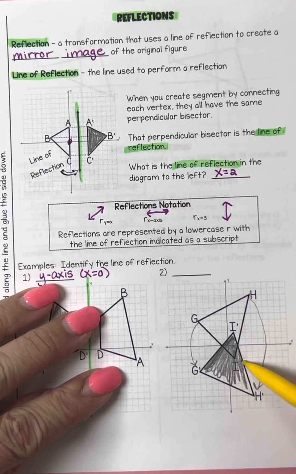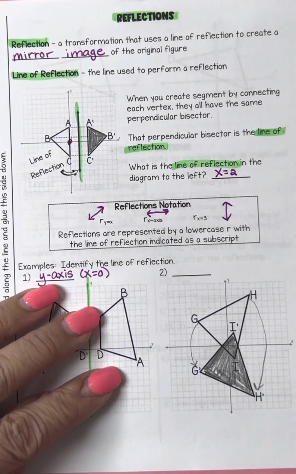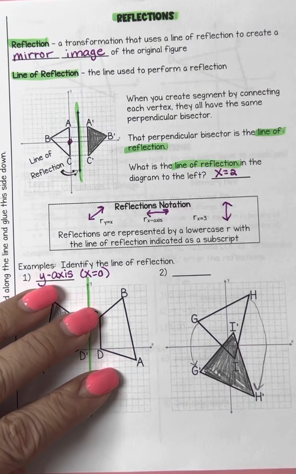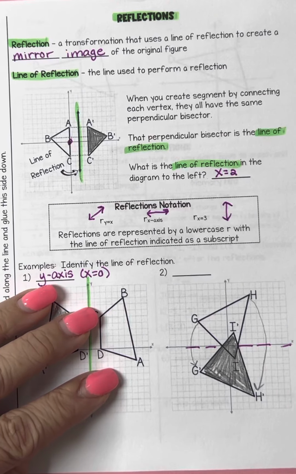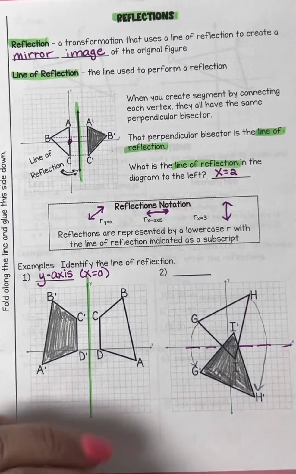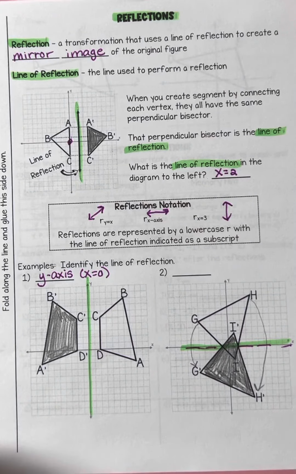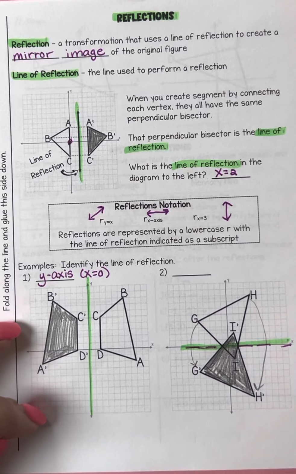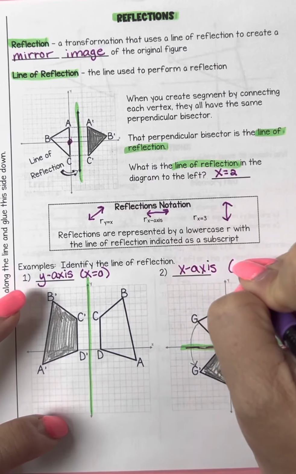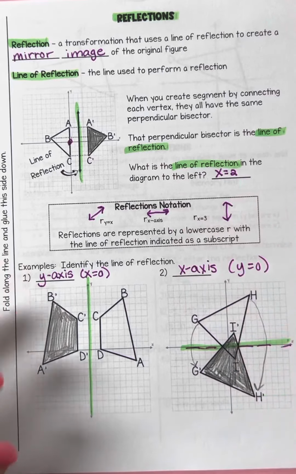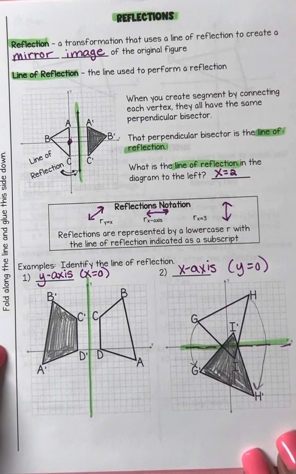Okay, it went from the light to the shaded. So it flipped over, so we gotta figure out, it flipped right over the middle. All right, so it flipped right over the middle. This guy right here, that's the line of reflection, and that's called the x-axis, which you could also call y equals 0. Okay, that's it for this page.